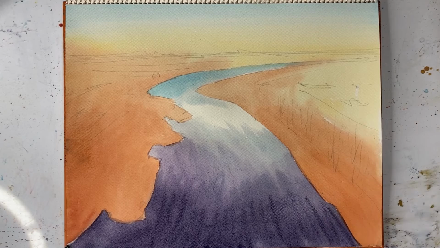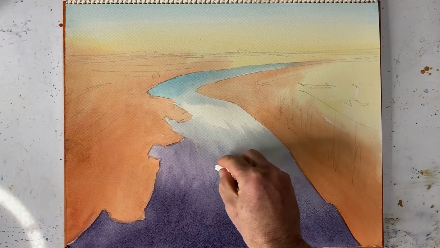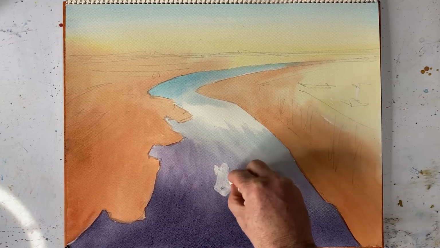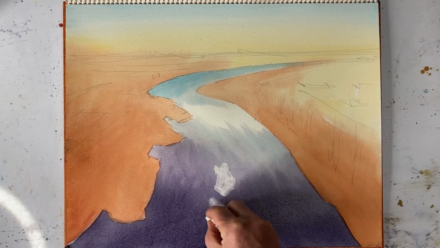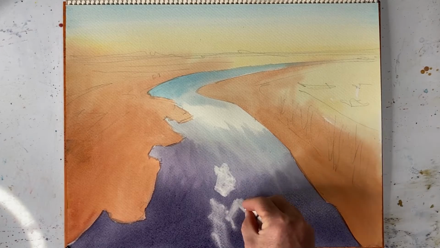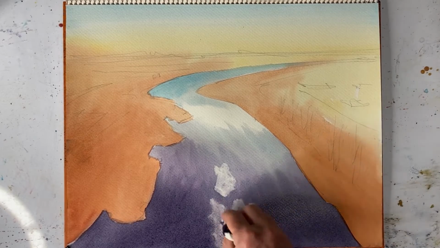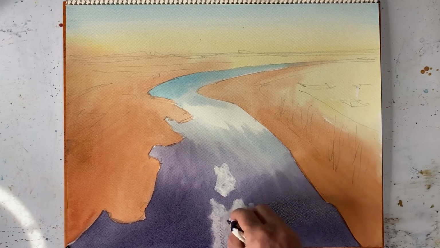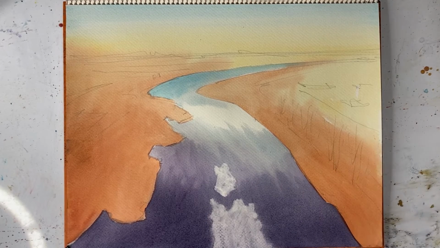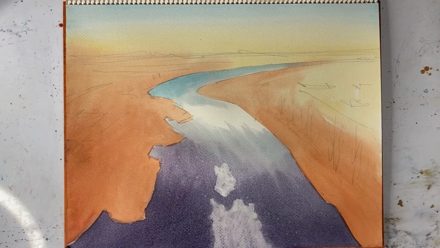So you can just wipe away marks that go over an edge and then just repaint them. And here I go with wiping out the islands. But to be honest, I did this painting again and I painted around the islands the next time. And I think that's a better way.